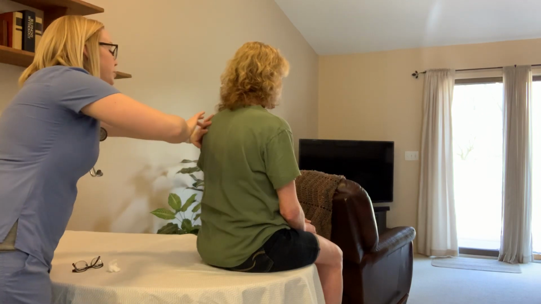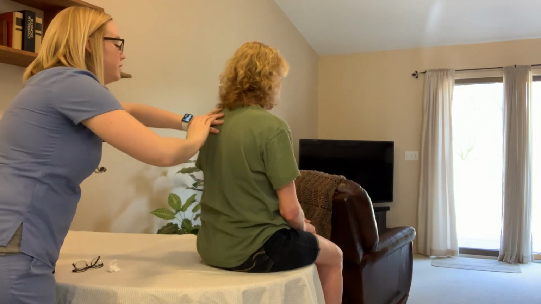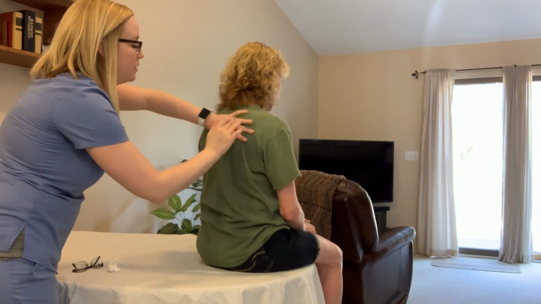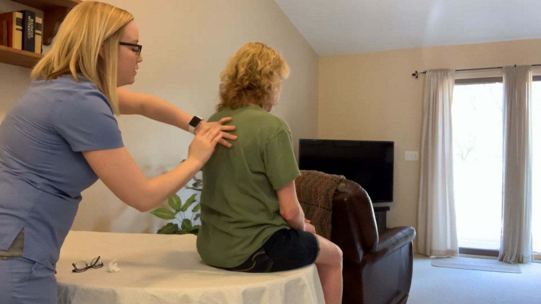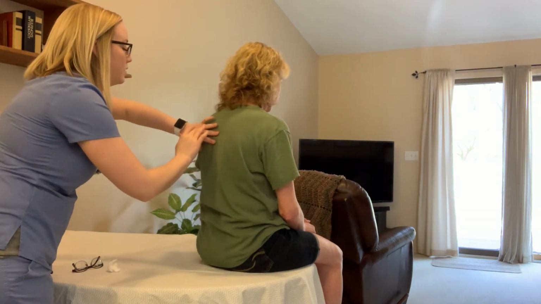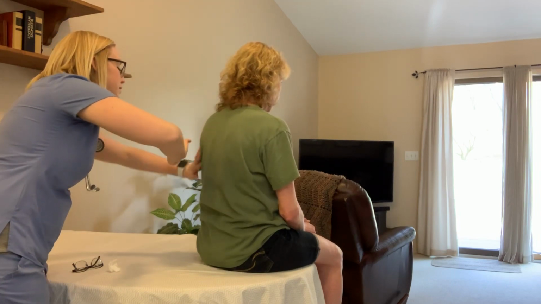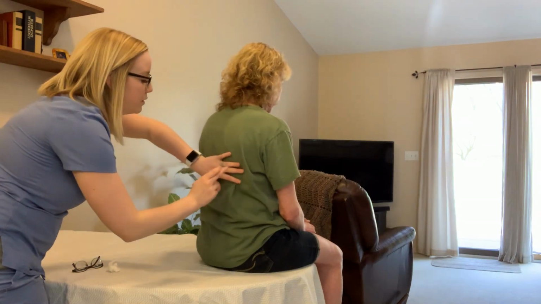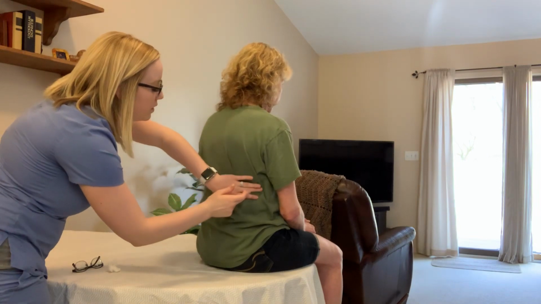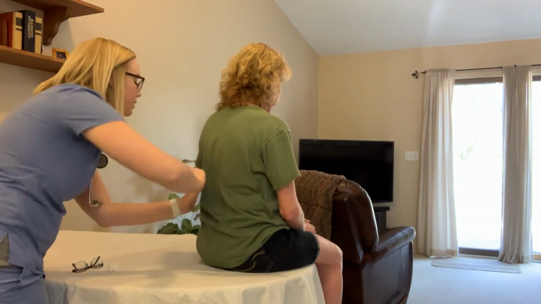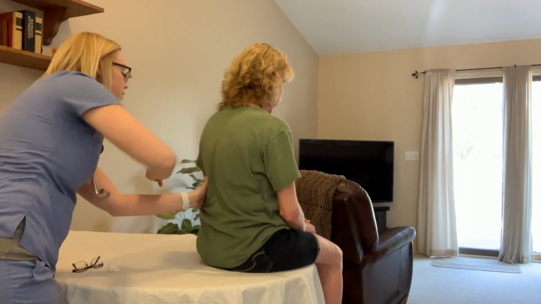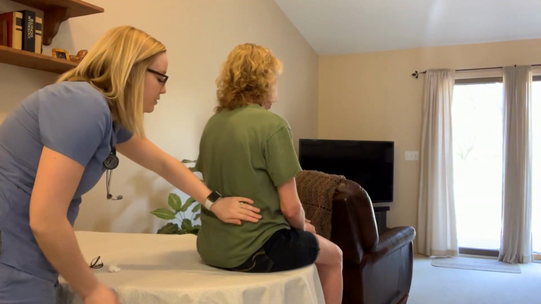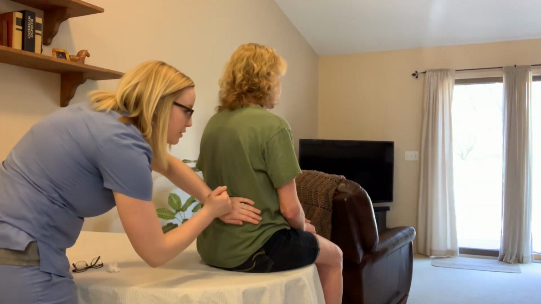Next, we're going to percuss each lung field. So we're just going to tap along each lung field here. Next, we're going to check for CVA tenderness. I'm going to place my hand here and give you kind of a light pat. If you could tell me if you have any pain or tenderness.